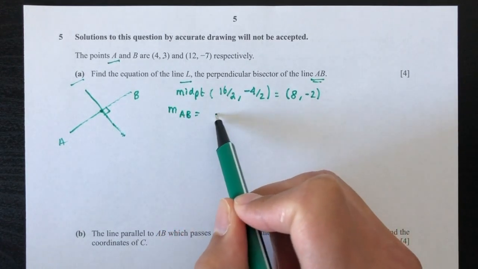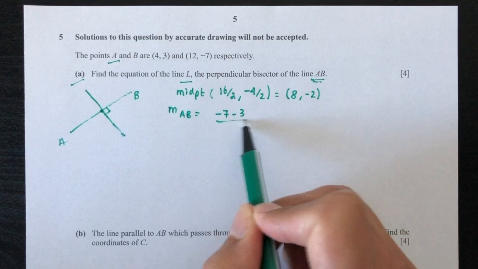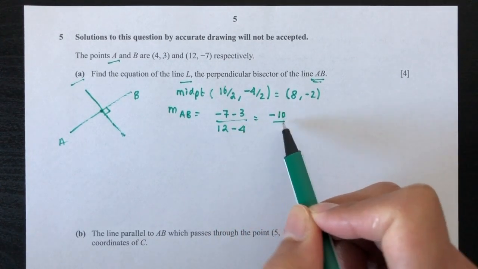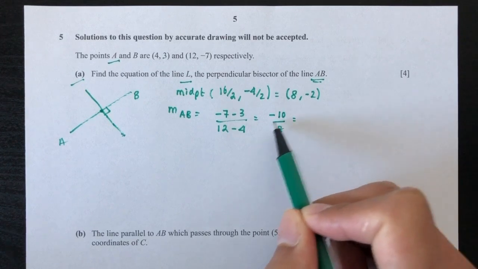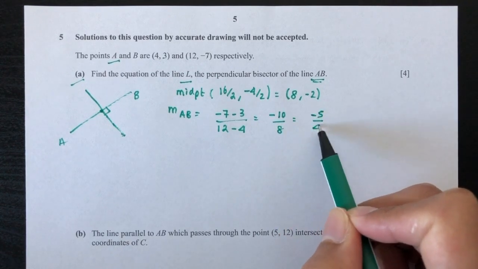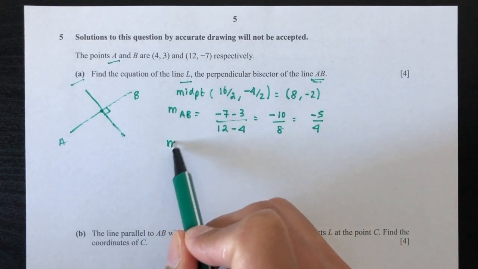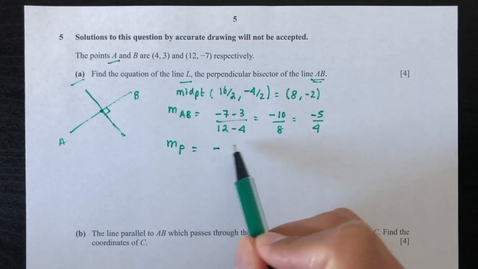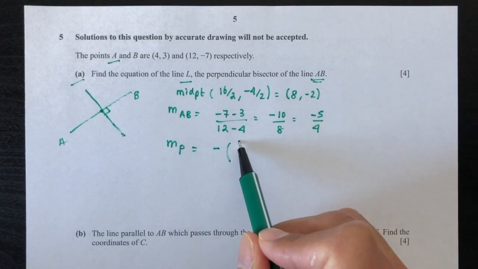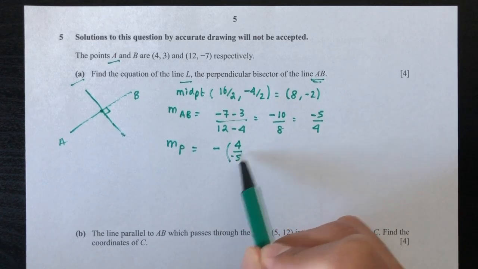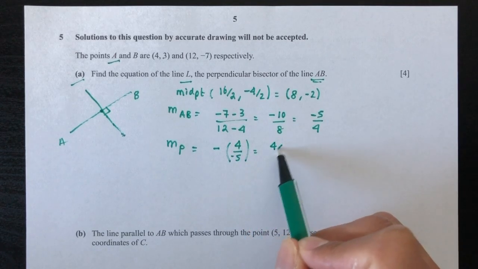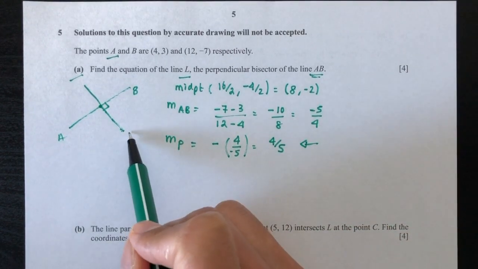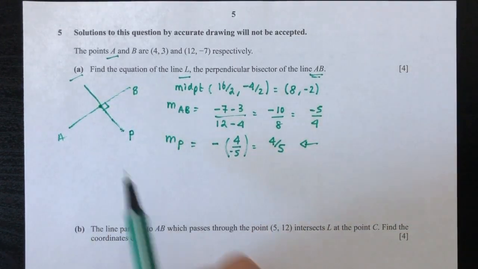This will be y2 minus y1 over x2 minus x1. That will be minus 10 over 8, which is minus 5 over 4. So from this we can find the gradient of the perpendicular bisector. The reciprocal of this one will be 4 over minus 5, that will be 4 over 5. So this will be the gradient of the perpendicular bisector of line AB.